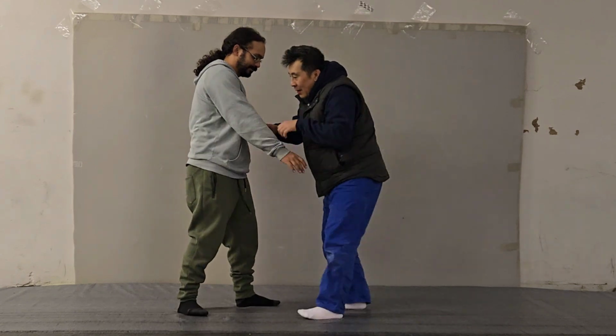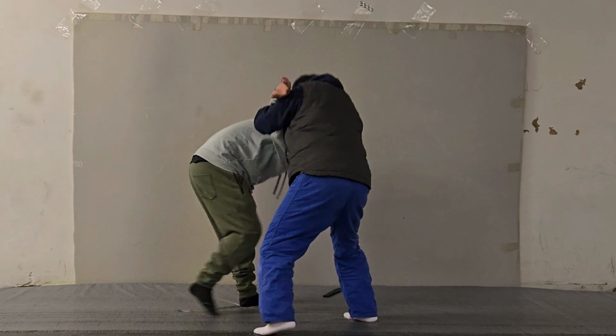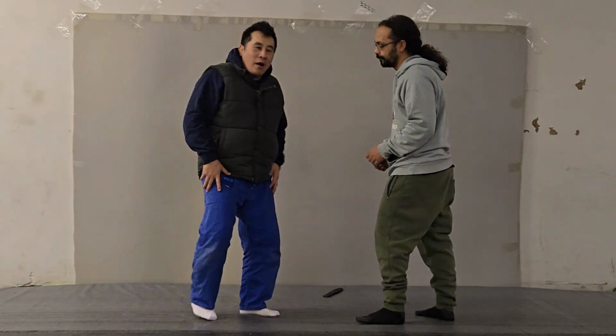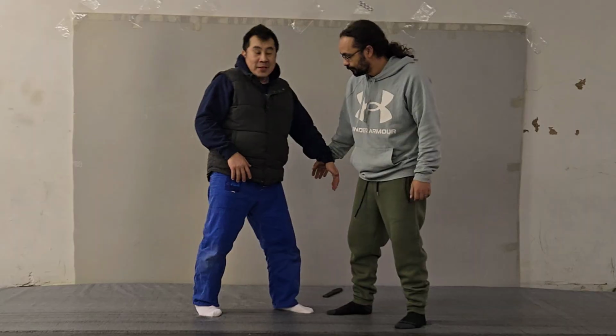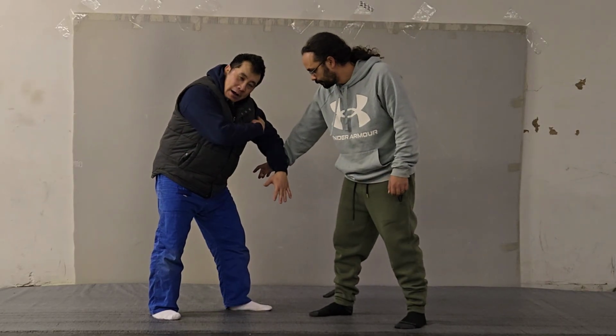The same concept as he tries to pickpocket me. I move in and I do my move. So one more time. Let's just say he tries to grab my wallet or whatever. I stop him. We talked about this. Go ahead.